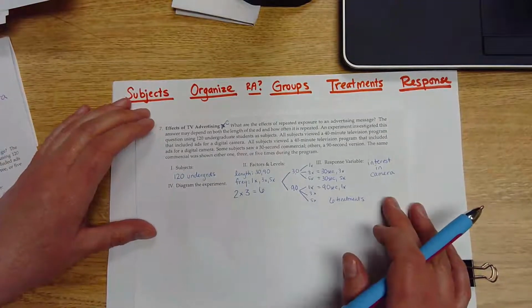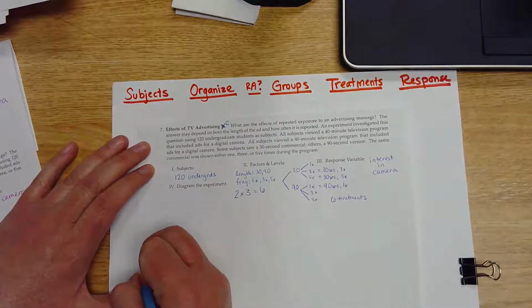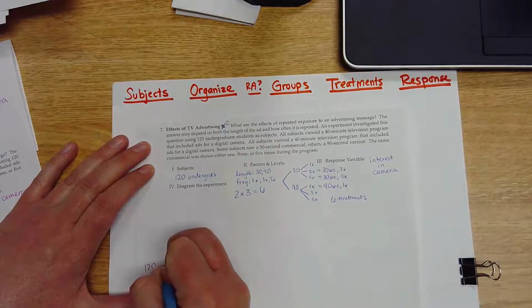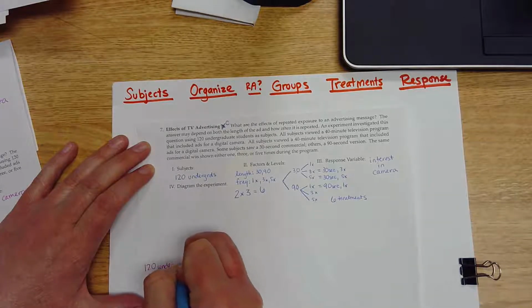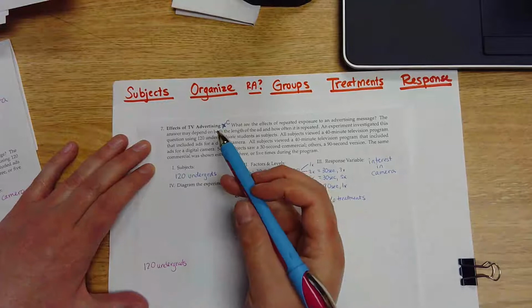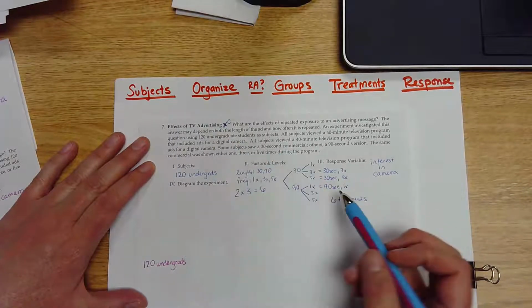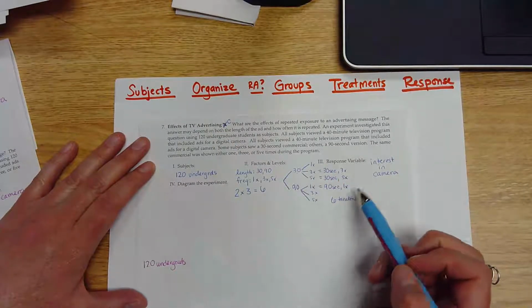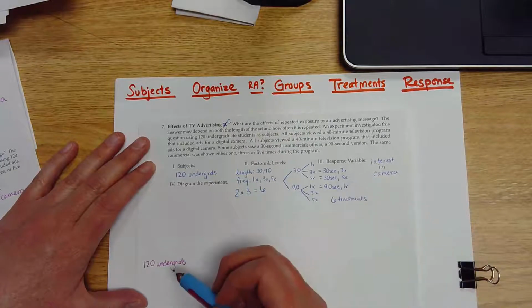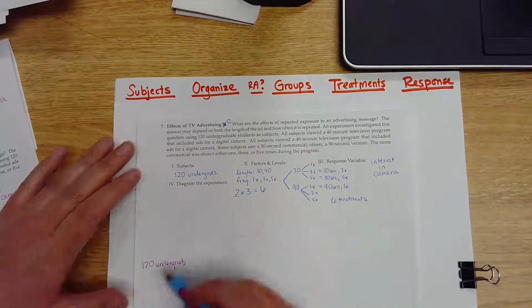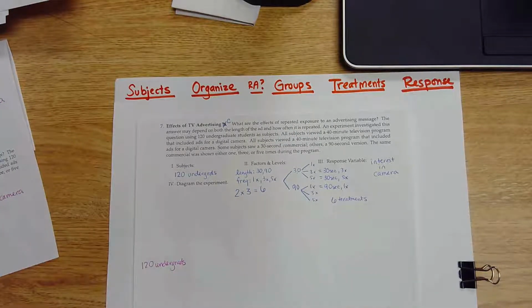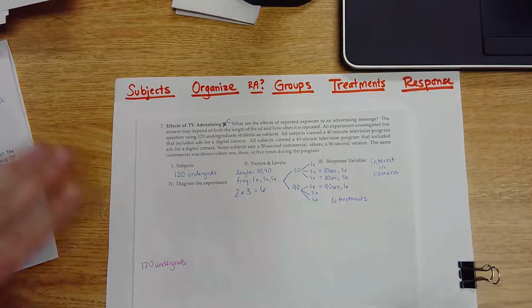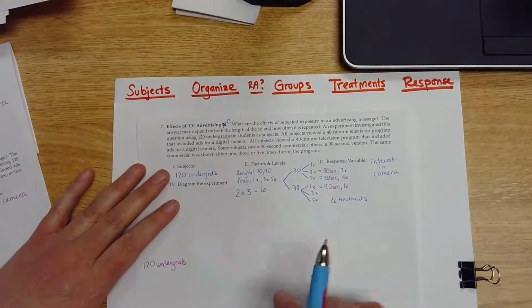So we'll start with our subjects. That's our 120 undergrads. And then there's no organizational component to this. Even though there was some work involved in figuring out the treatments, we're just going to take these 120 students, split them evenly into the groups, and apply the treatment to them. So there's no organizational component, that's fine.